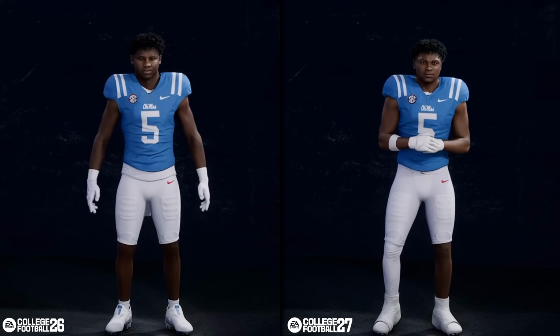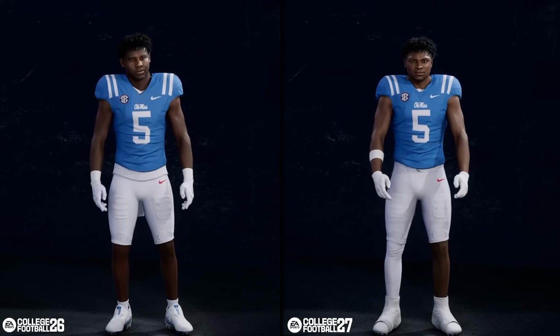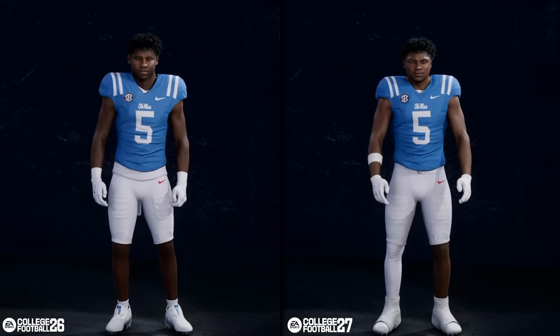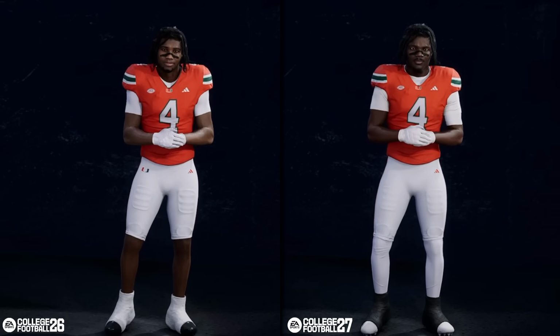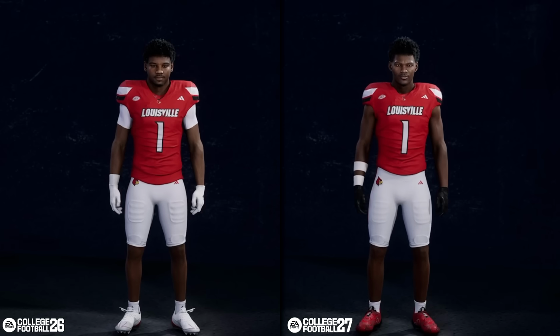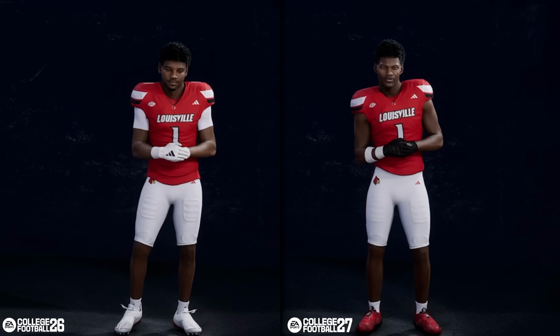So I'm just going to show a few before and after shots from last year and this year for some of the more highly rated players. Like I said, some you may feel look worse. I think most of them look better this year than last year, but there's always one or two that could look a little better, that they could work on a little more. I just want to show you a few different examples of what it's looking like.